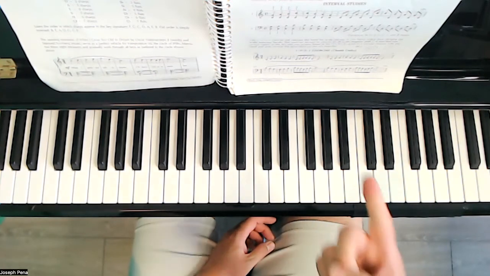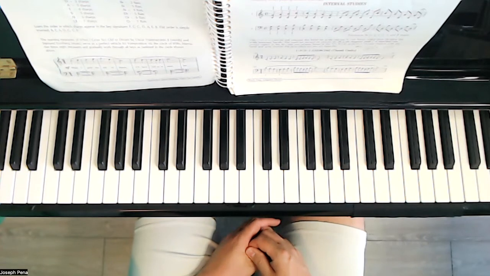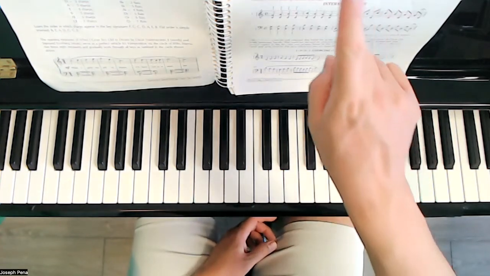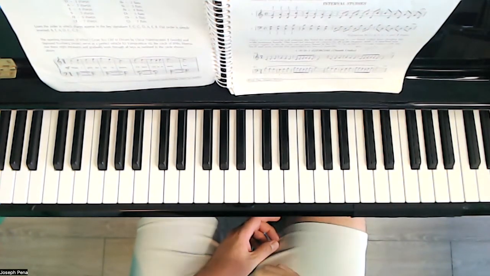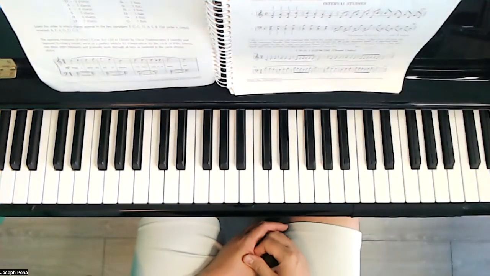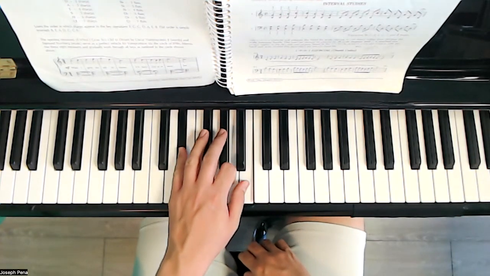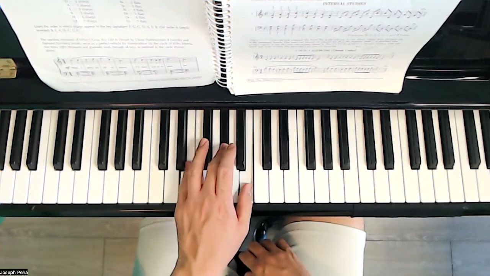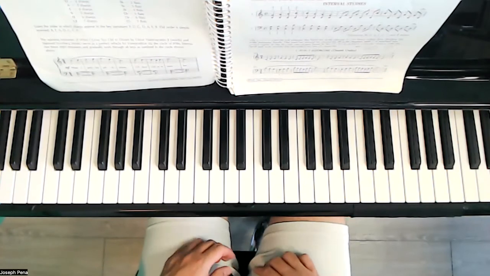So we're going to do a repetition, and then we're also going to do a contrast. And now we're going to repeat the first 2 measures on measures 5 and 6, but then for the last 2 measures, 7 and 8, we're going to contrast and end on the tonic. So let's see what kind of idea we can come up with.